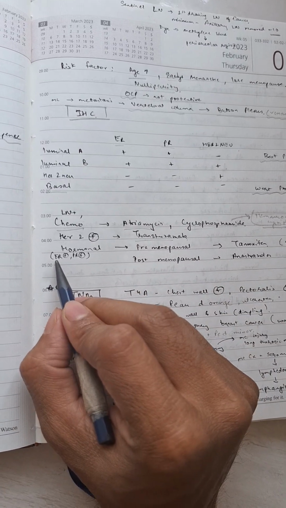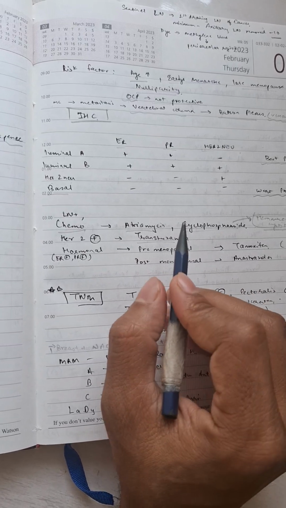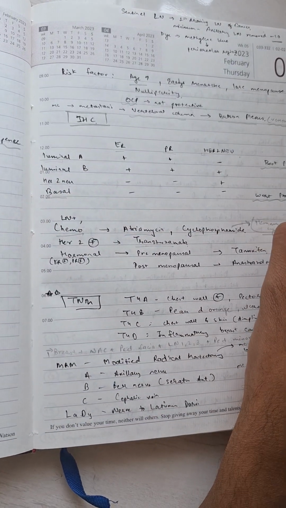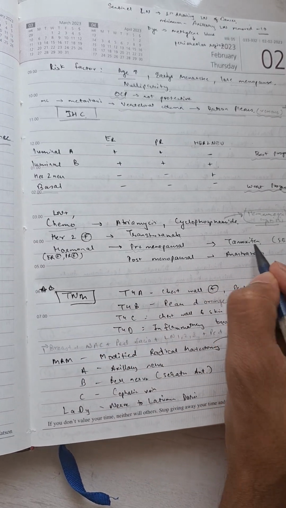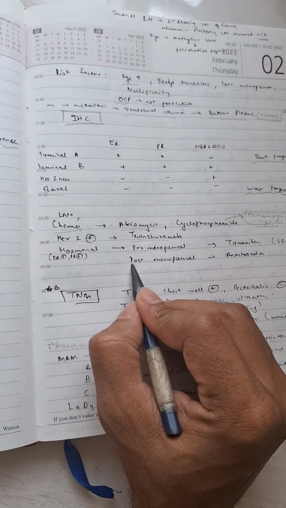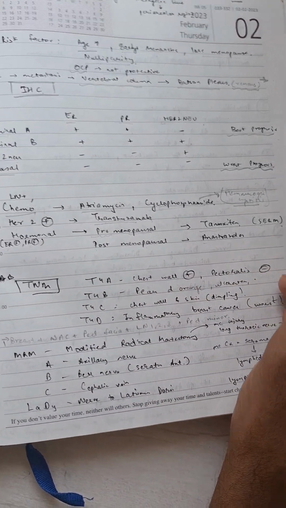If the patient has only ER positive, PR positive, and HER2/neu negative, which is luminal A, which has the very best prognosis, what will you do? If your patient is premenopausal, you will give tamoxifen, which is a SERM. If the patient is postmenopausal, you will give anastrozole, for example, letrozole.